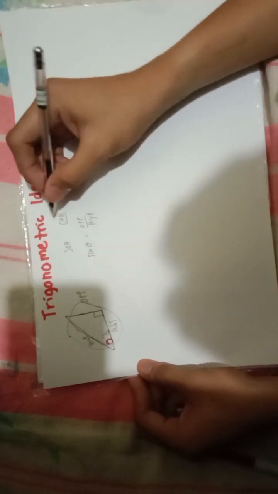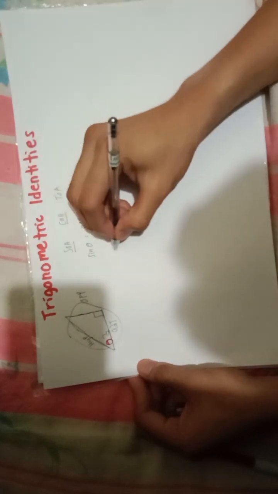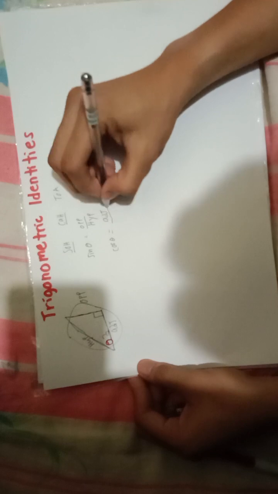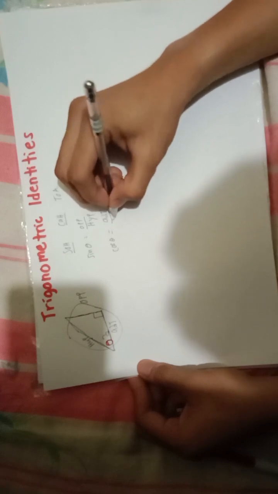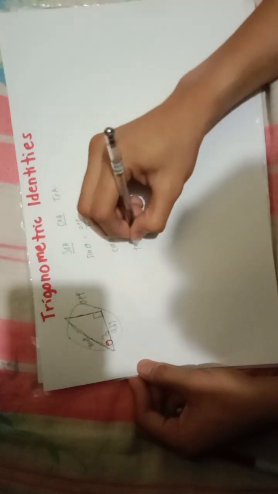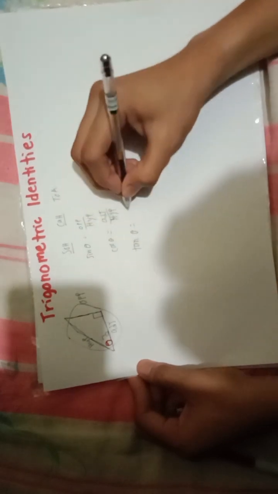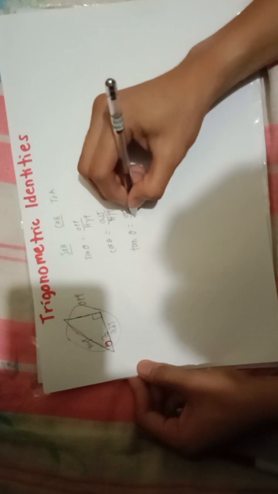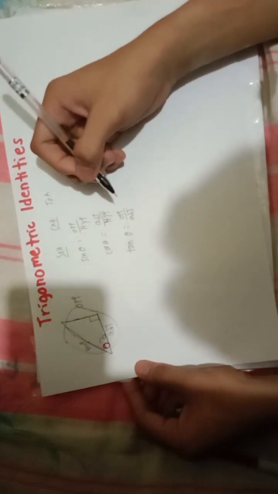The top part of cosine theta is the adjacent divided by the hypotenuse. And tangent theta is opposite over adjacent.